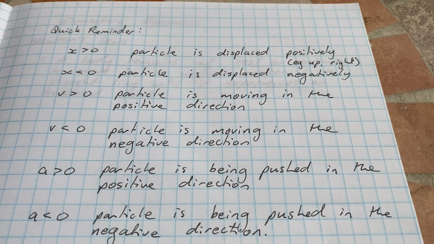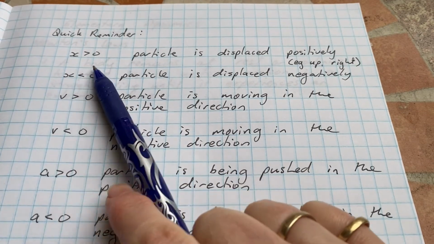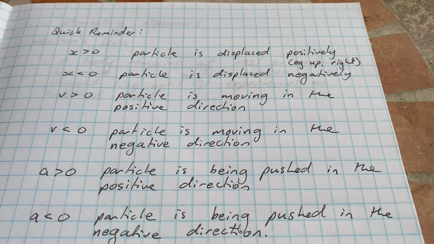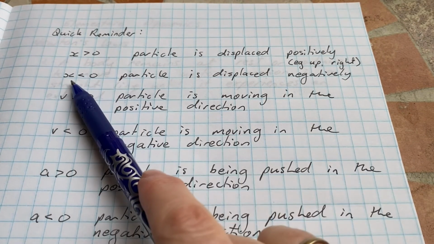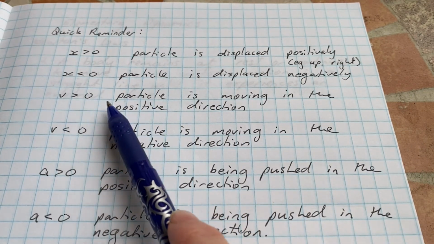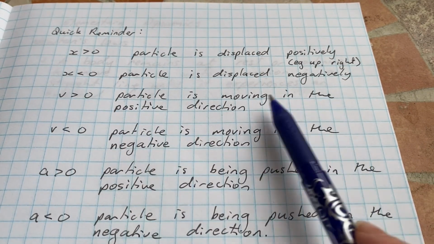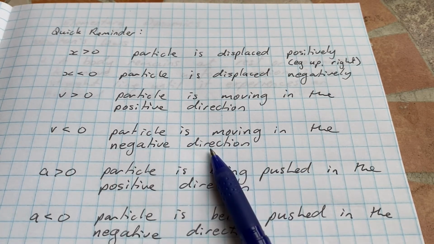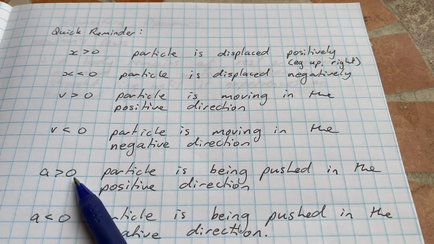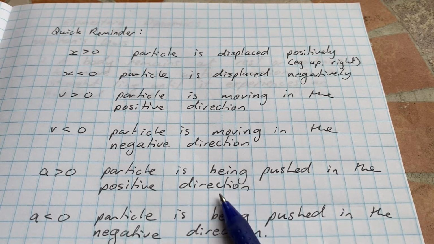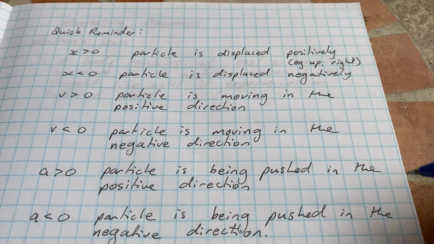Okay, so just a really quick reminder, when x is positive, the particle is displaced positively. It might be up, it might be right, but that obviously depends on your frame of reference. If x is negative, the particle is displaced negatively. When velocity is positive, the particle is moving in the positive direction. Velocity negative, the particle is moving in the negative direction. If acceleration is positive, the particle is being pushed in the positive direction. It doesn't mean it's moving in the positive direction, it's being pushed that way.